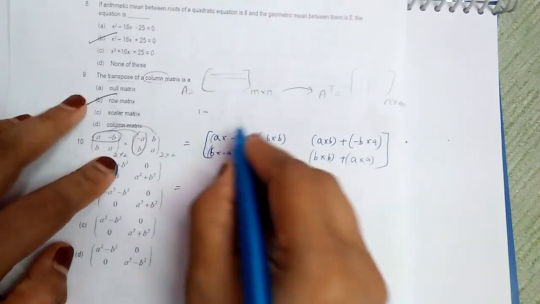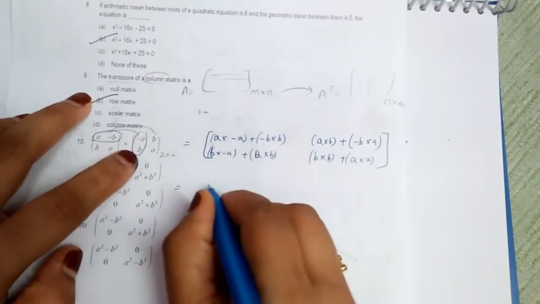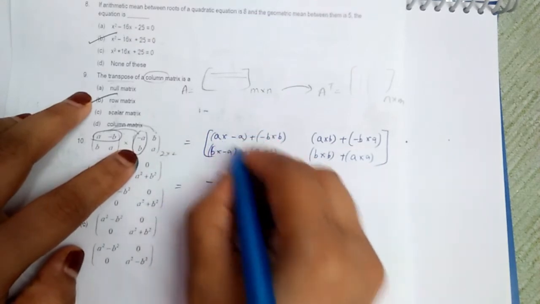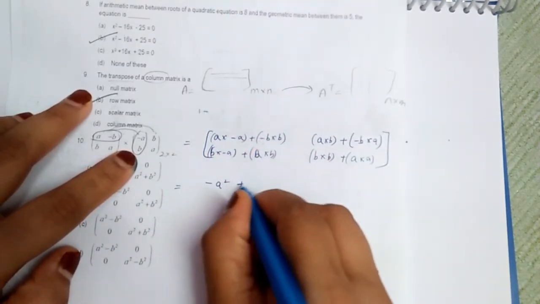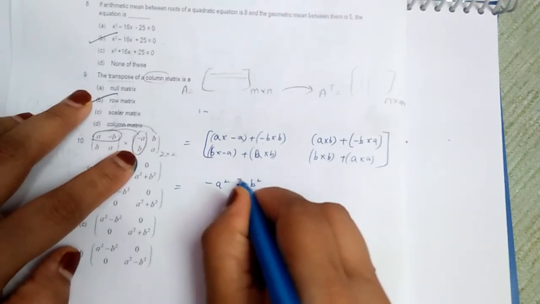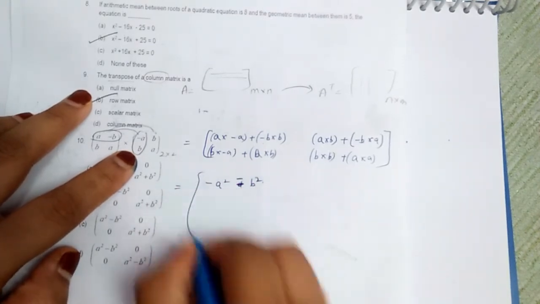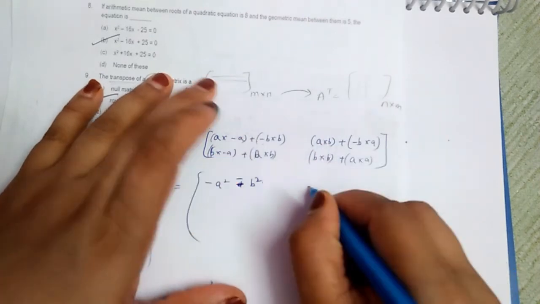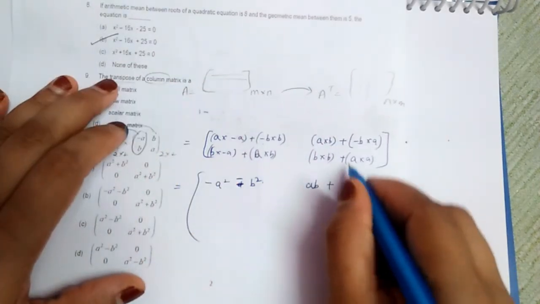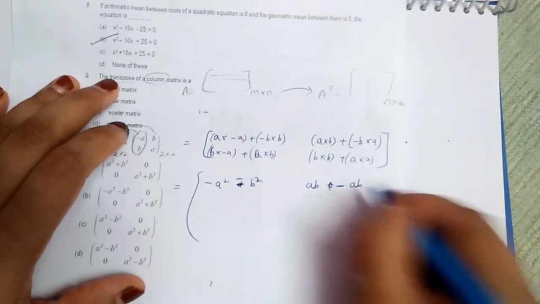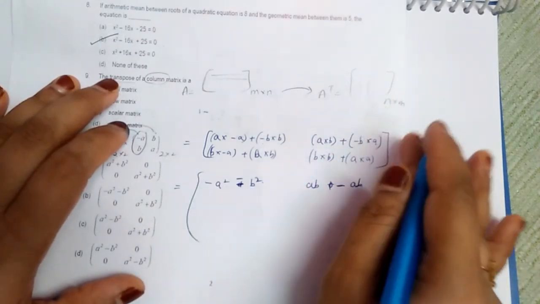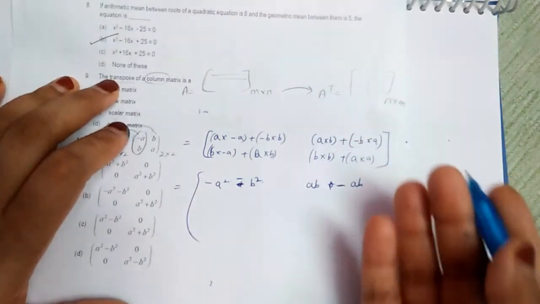Be careful with all the signs. A into minus A is minus A square. It's minus here, so minus will be there. So minus B into B will be minus B square. Next one, A into B is AB, and minus B into A is minus AB. B into A or A into B is nothing but AB.